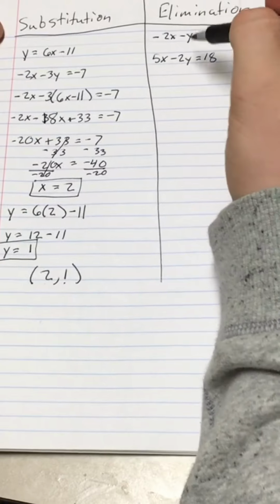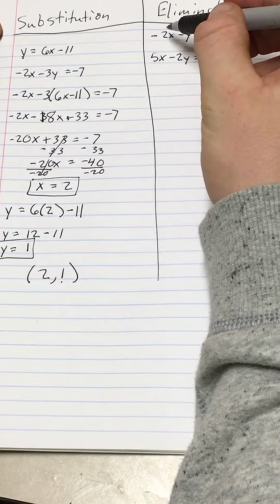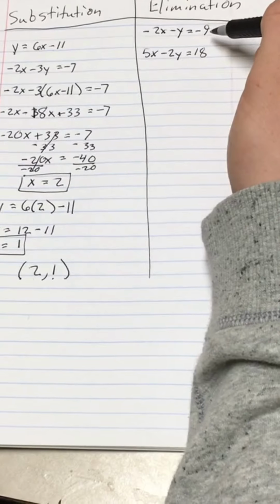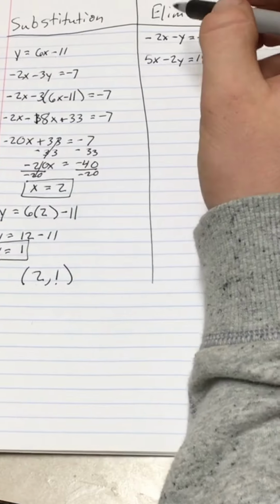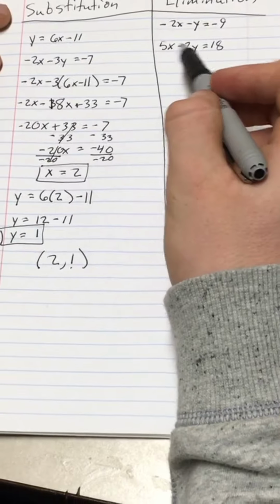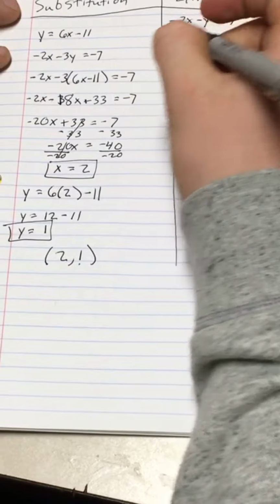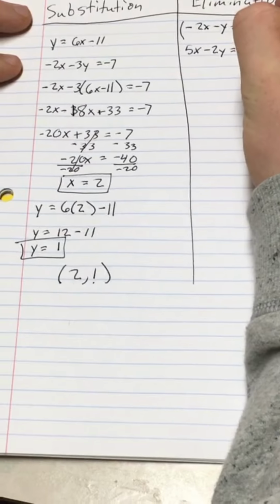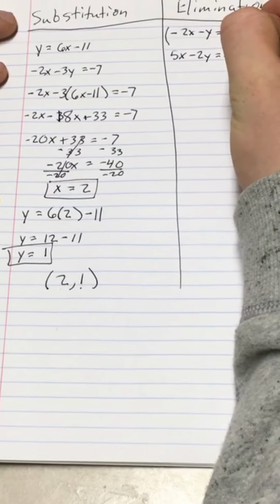And what does that mean? That means taking either the x or the y and turning it into a 0 by adding the two equations together. But as you can see, you can't simply add this top equation to this bottom equation and get a 0. So what we have to do first is multiply this top equation by -2.